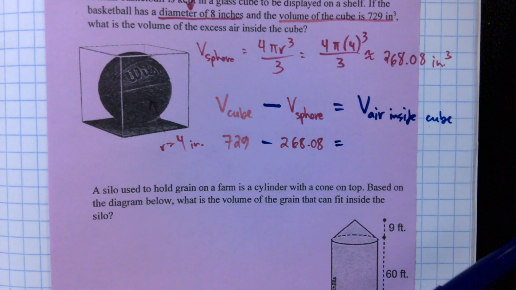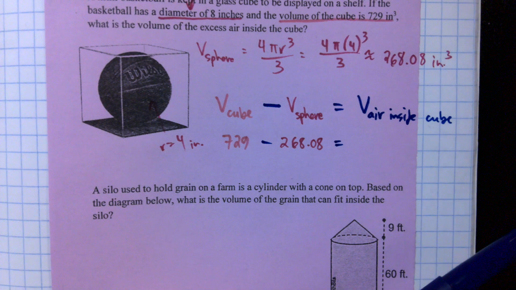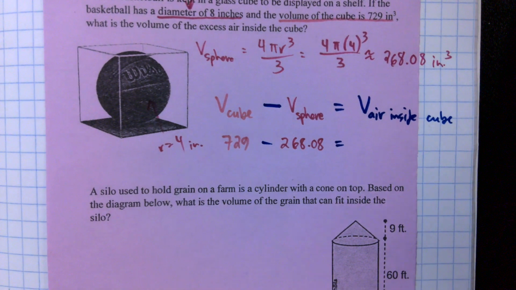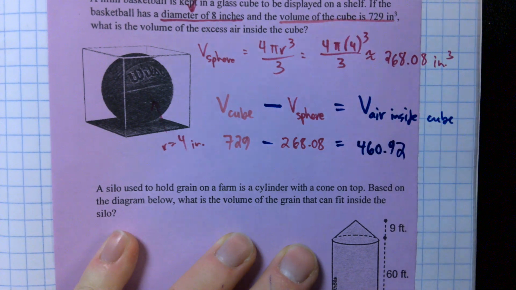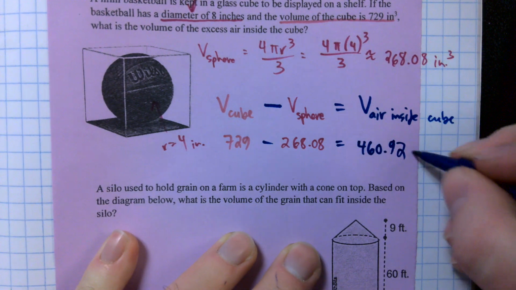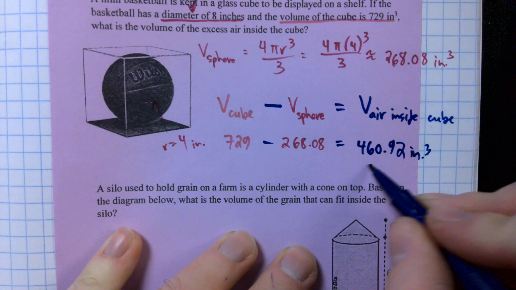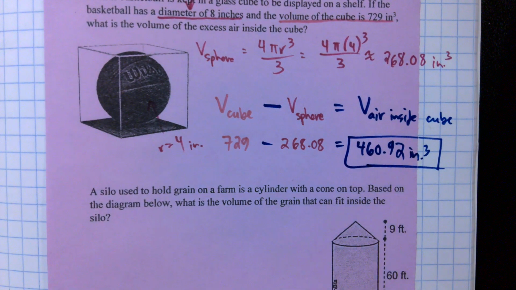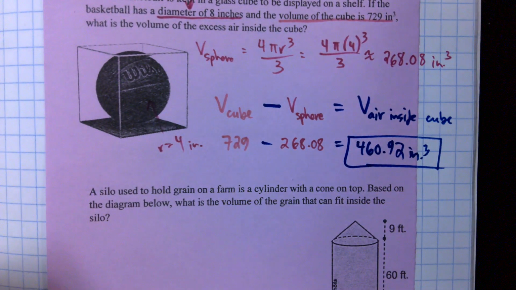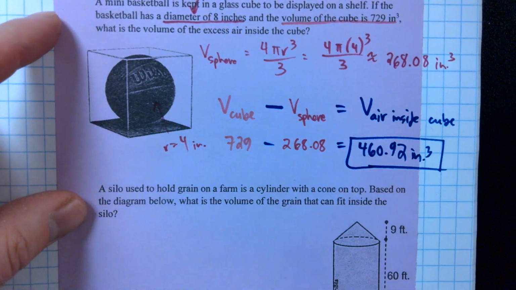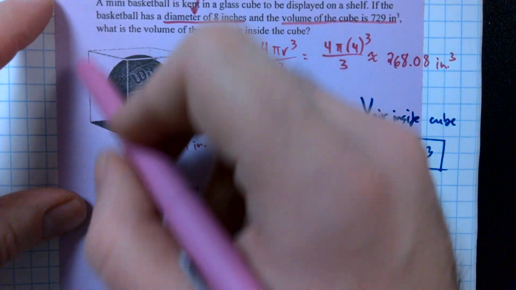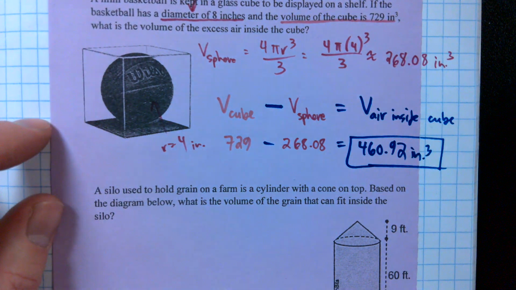All right, we just plug that in. Let's see. 729 minus 268.08 is 460.92. What are my units? Inches cubed. So I was right. Is that what you said? 460? Oh no, I lied. Yes, Zach walked us through that. That was his idea. Take the volume of the cube, subtract the volume of the sphere. That gives me the volume of the air inside the cube.